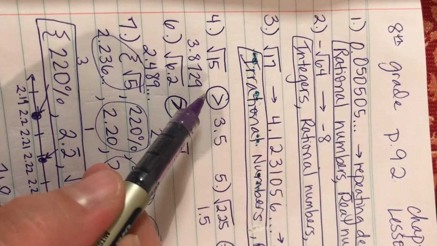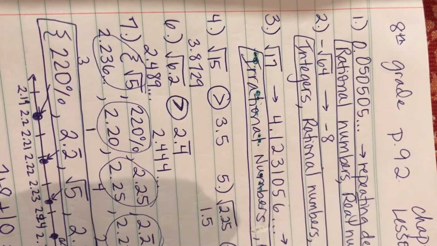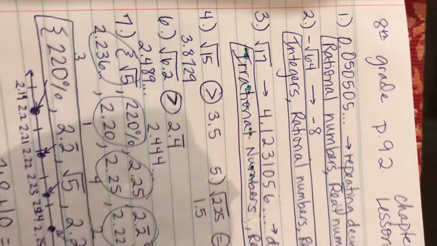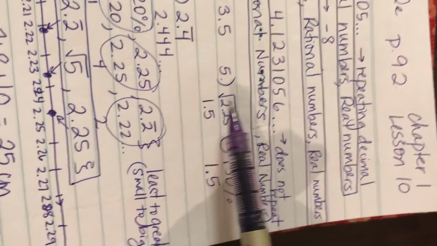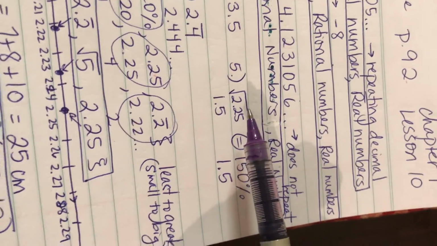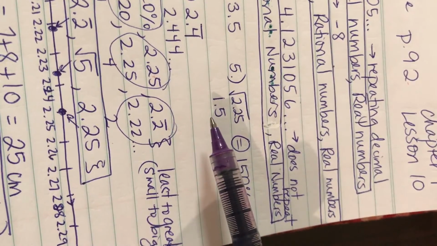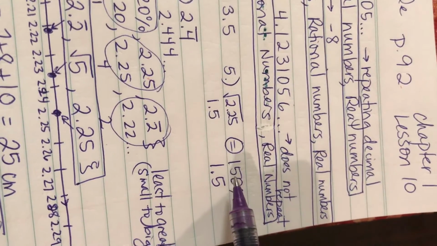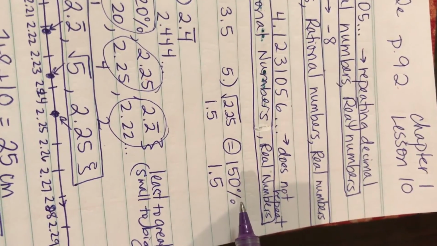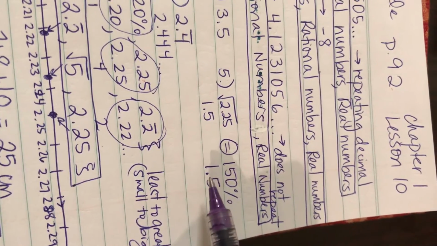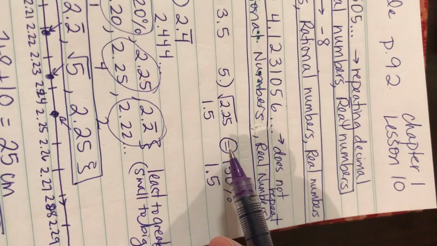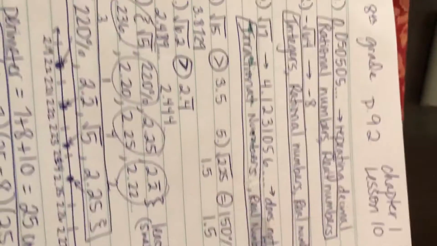3.8729 is greater than 3.5, and so I would put greater than. Number 5, same thing. If they give you a radical, put it in the calculator. The square root of 2.25 is 1.5. 150% as a decimal is 1.5 also. So these two are equal to each other.